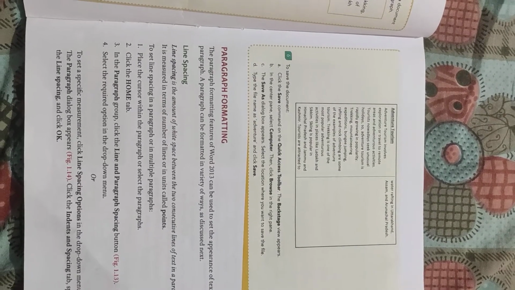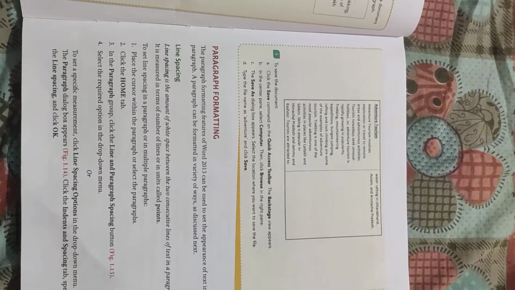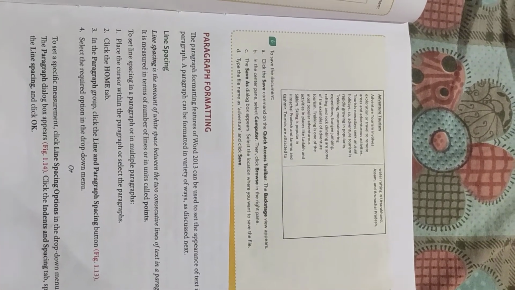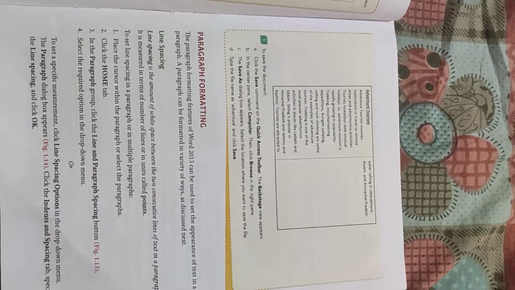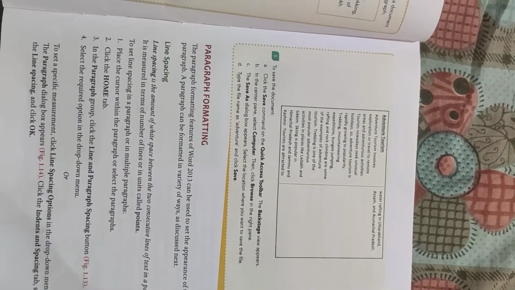So first of all, a paragraph can be defined such that it has a specified number of lines or a certain number of points. Alright, this is known as a paragraph. So in MS Word there are varieties of options that we can use to format a paragraph. The first option that we are going to learn for paragraph formatting is line spacing.